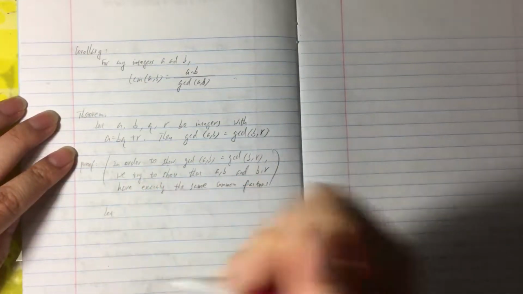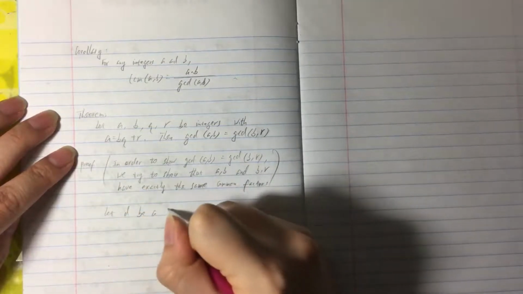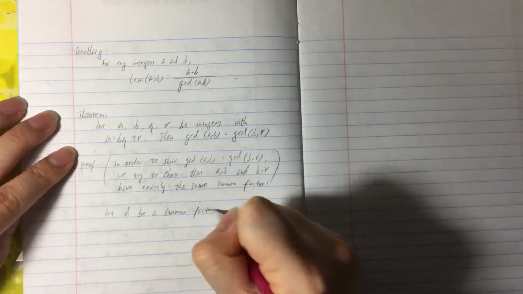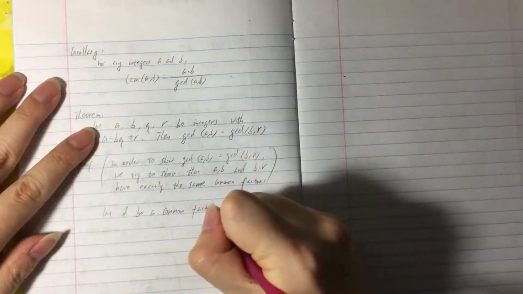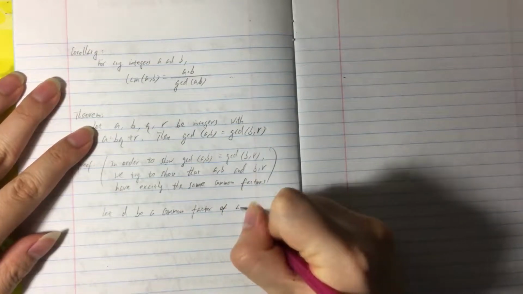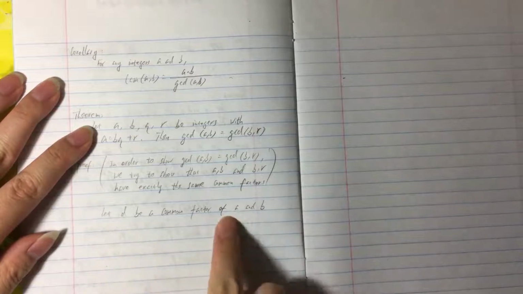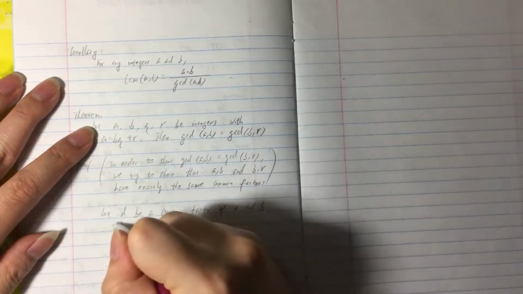Let D be a common factor of a and b. We try to show that D is also a common factor of b and r.